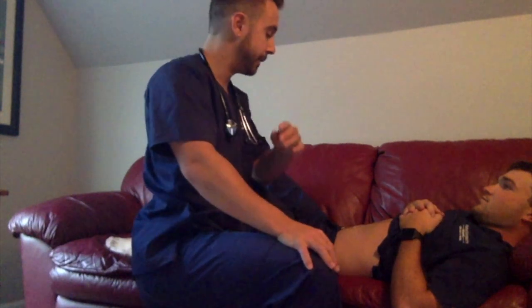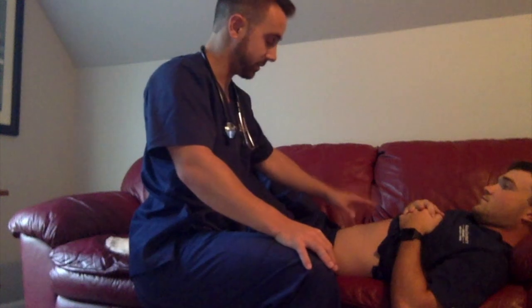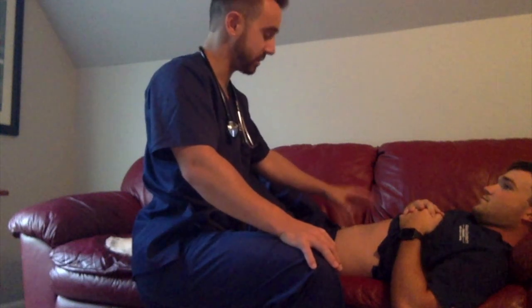Everything is still intact. There's no purulent drainage. There's no signs of infection. So I'll inspect that, and I know that the surgical wound is intact. There's no drainage that's concerning.